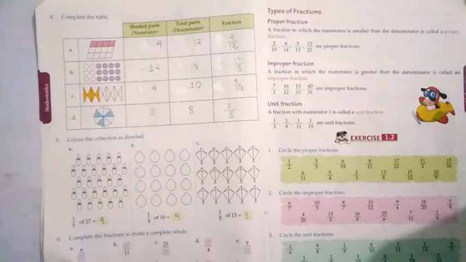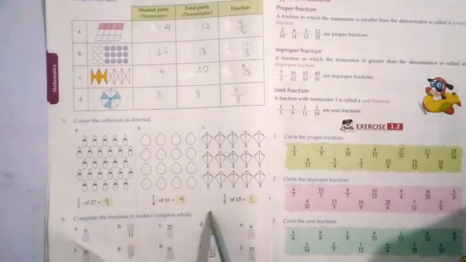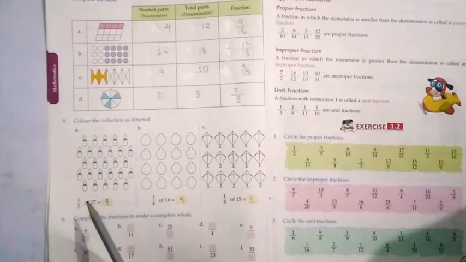Then move to question number 6. Complete the fractions to make a complete whole. This question is very important. Complete whole means, so what is the trick?